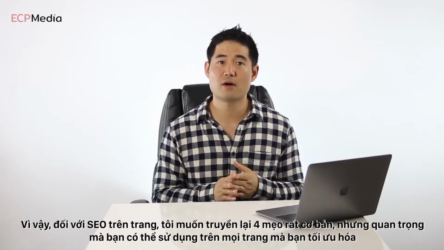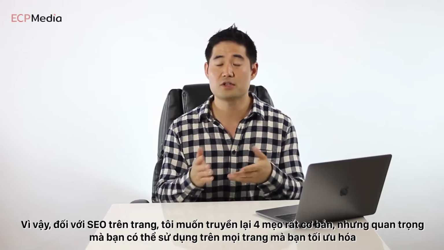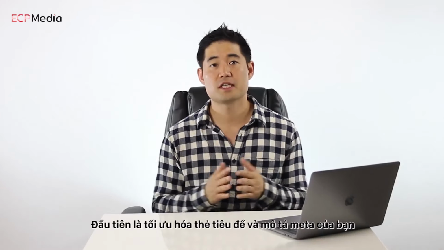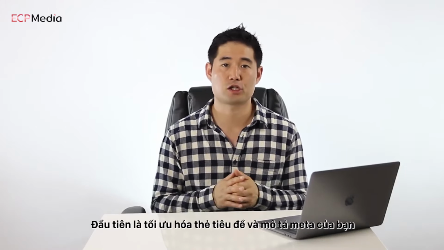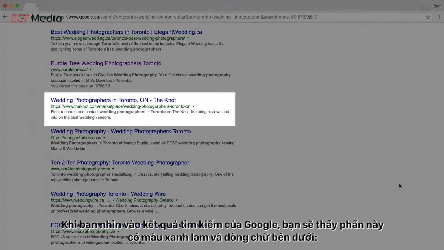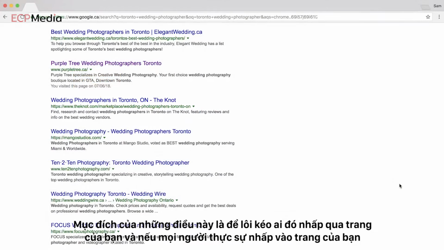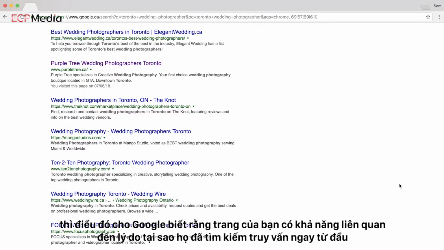So for on-page SEO, I want to pass on 4 very basic but important tips that you can use on every page you optimize. First is to optimize your title tags and meta descriptions. When you look at the Google search results, you'll see this part in blue and the text below. The top part is called your title tag and the other part is the meta description. The purpose of these is to entice someone to click through to your page. And if people are actually clicking through to your page, then that's telling Google that your page is likely relevant to the reason why they had searched for the query in the first place, right?